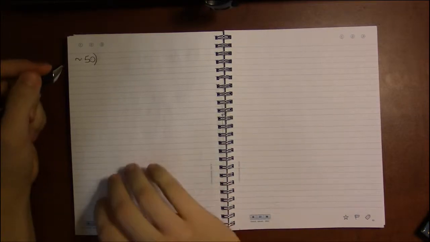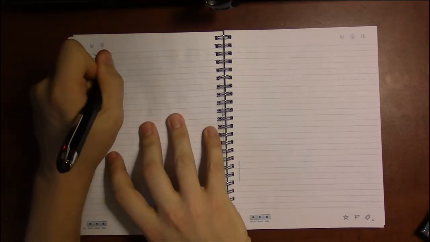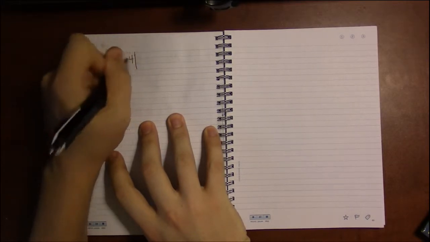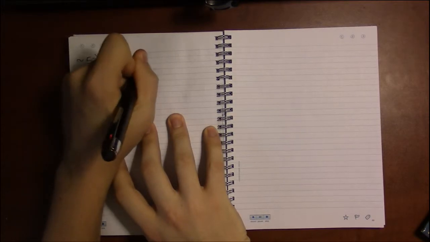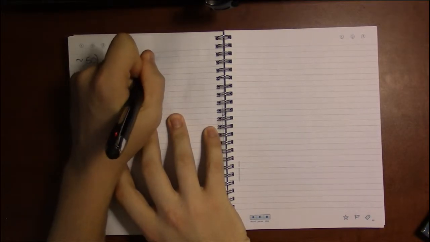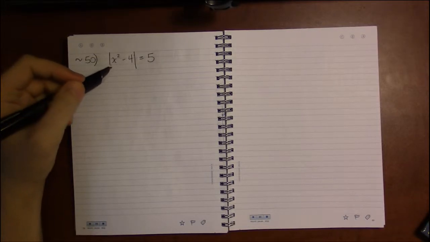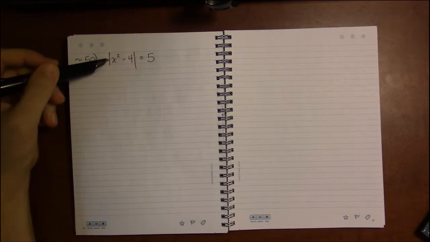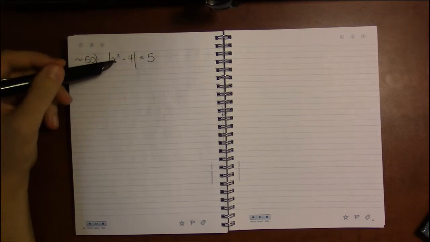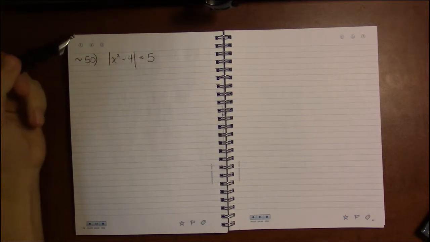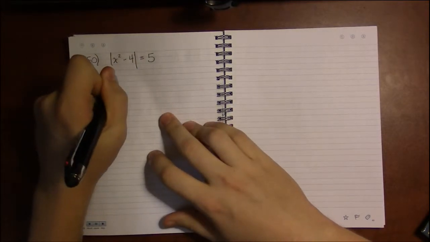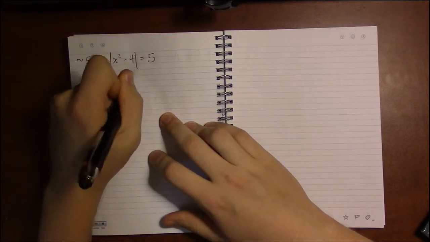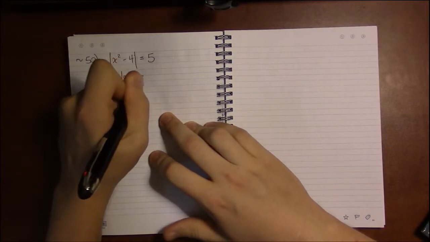We don't need to get into anything more complicated. So let's say what we have here is that the absolute value of x squared minus 4 is equal to 5. So following our pattern, the first step is to isolate the absolute value. But in this case, that's already done.